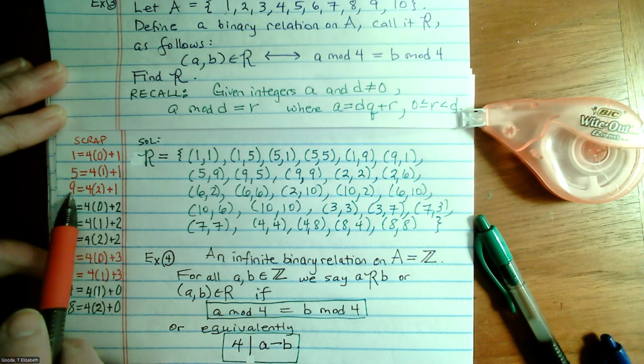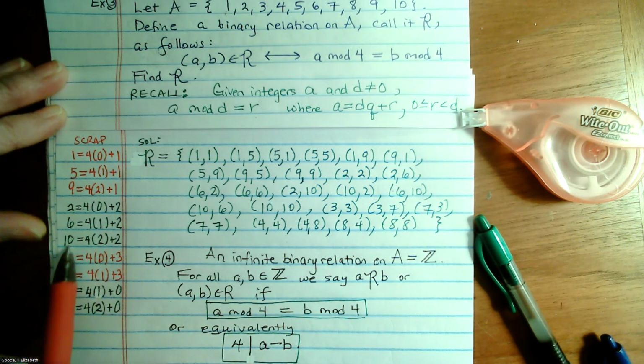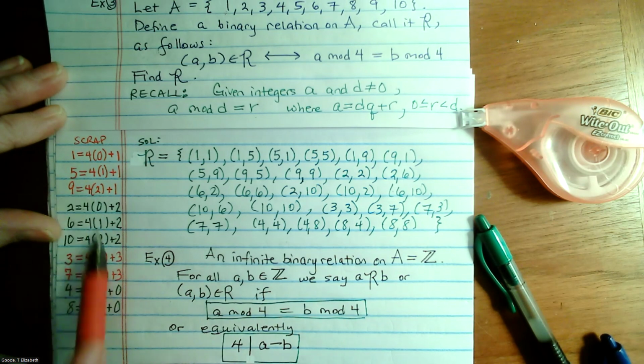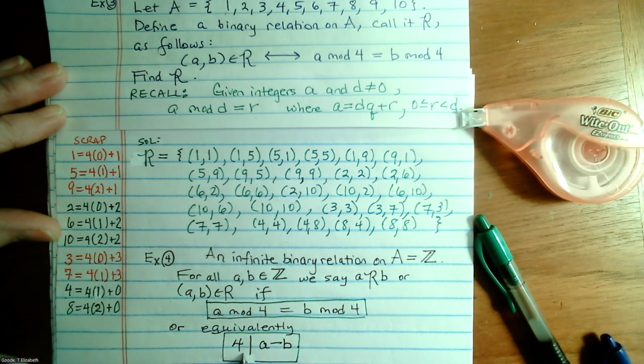See, 1, 5, 9. 2, 6, 10, 3 and 7, 4 and 8. In other words, two integers were related if the difference between them was a multiple of 4. Do you see that? This is the standard way that we define what's called congruence mod 4.